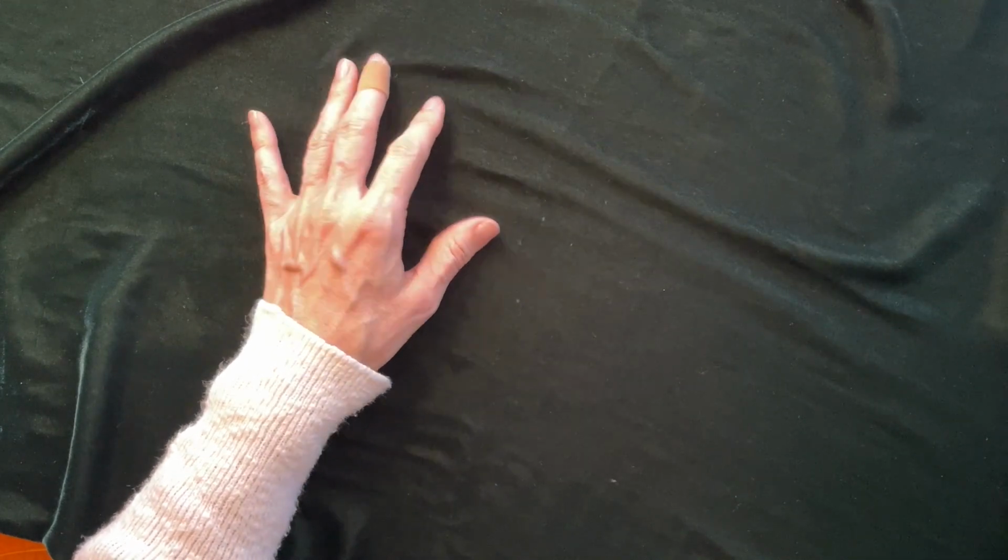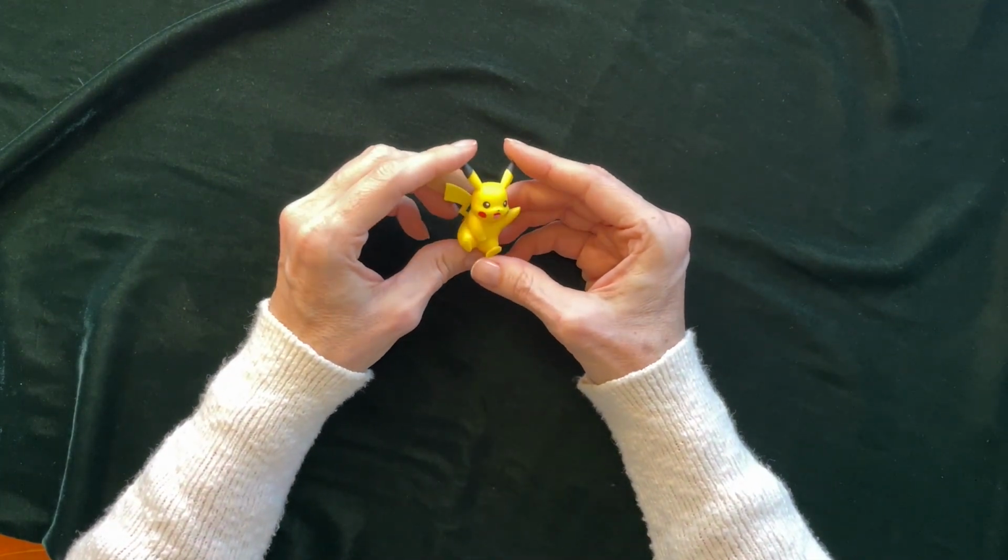So for Pokemon box, let's start with Pikachu.